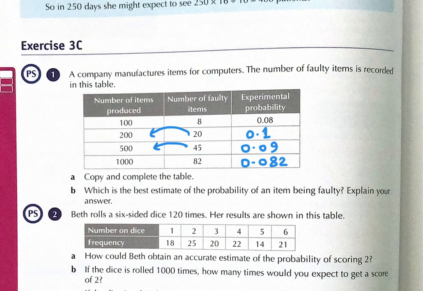So now if you have sample of 100, and you have 8. If you increase the sample to 200, now you have 20. Now if you have sample of 500, 45, and then you get the experimental probability for each case. Now if you have the sample of 1000, now you have 82. So the greatest number of trials gives you the best estimate for the probability.